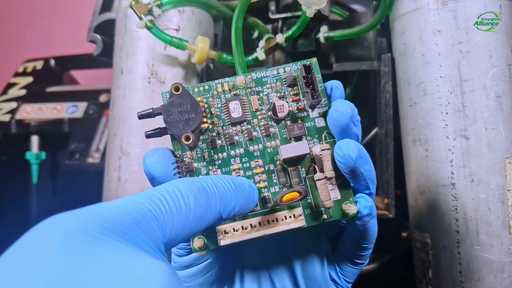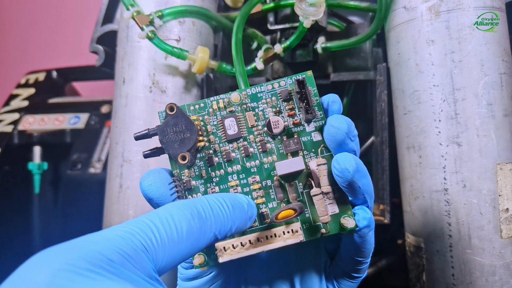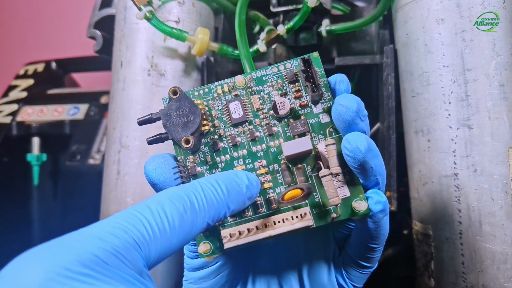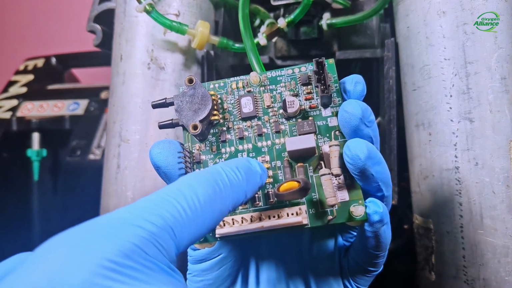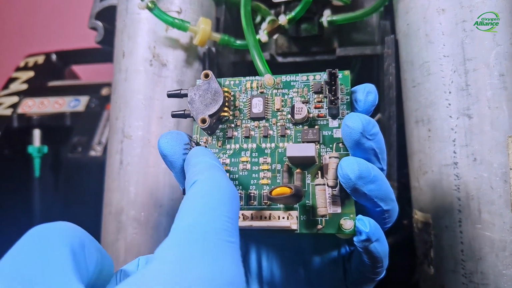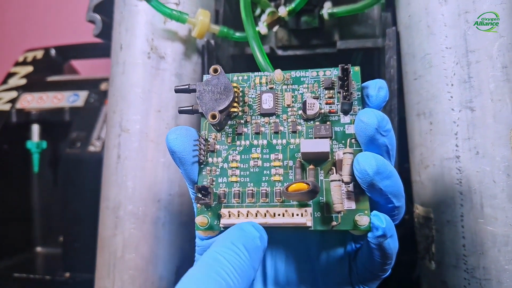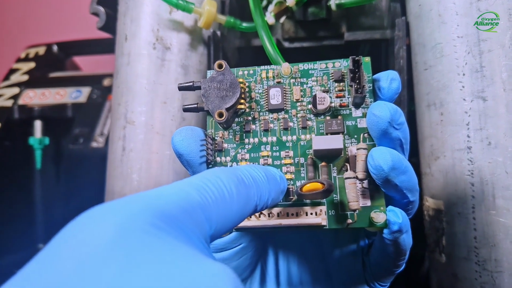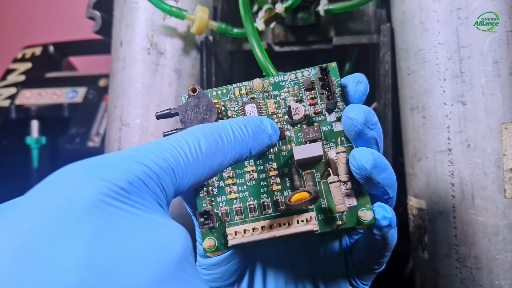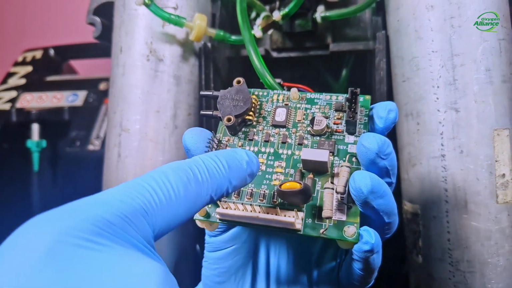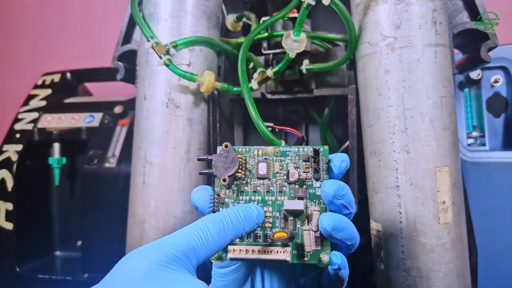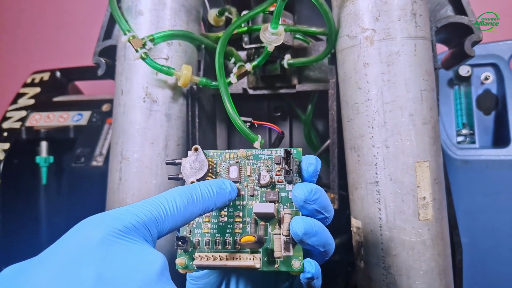So this is the LED that was not lighting up, and on top of it there is its resistor. And if you follow the lines, you have these 5 transistors. So this LED and the resistor are connected to this transistor, and this one on top, the feed valve resistor, is connected to this transistor.